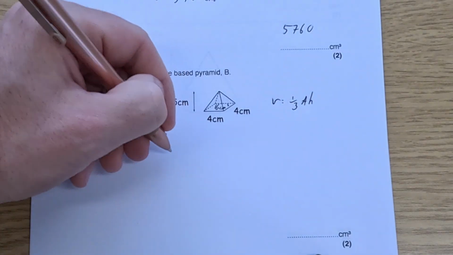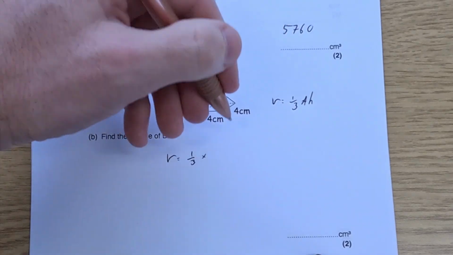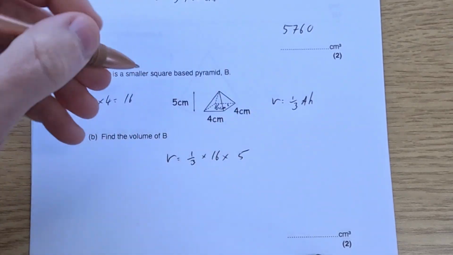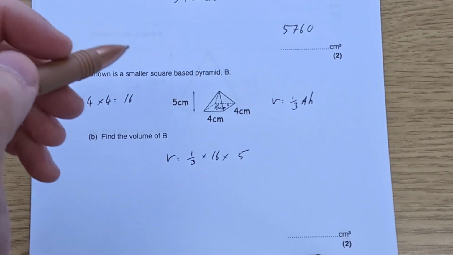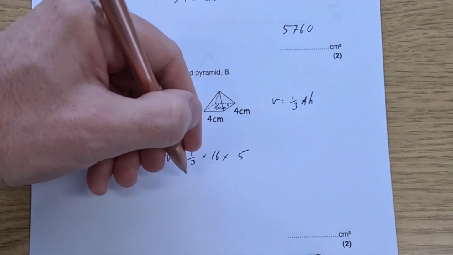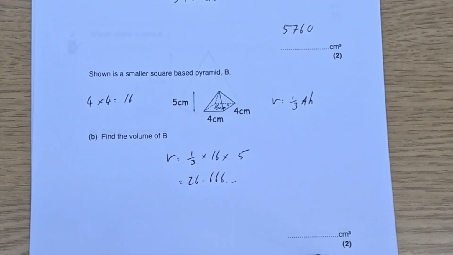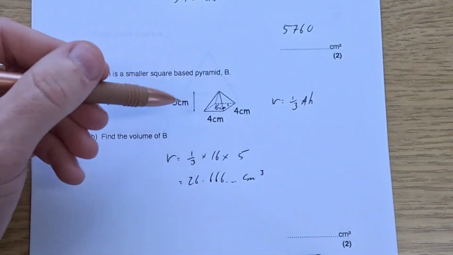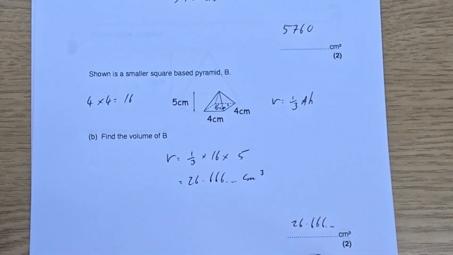So that means the volume of that pyramid would be a third, multiplied by A, the area of the base, that's 16, multiplied by the height, the perpendicular height of that pyramid, which is 5. So a third, multiplied by 16, multiplied by 5, will be the volume of that square-based pyramid B. So let's do that. And that's equal to 26.666 and so on. So 26.6 recurring centimeters cubed. So that's the volume of that square-based pyramid B. And that's fantastic. So we've done part A and part B. Now let's carry on the question.